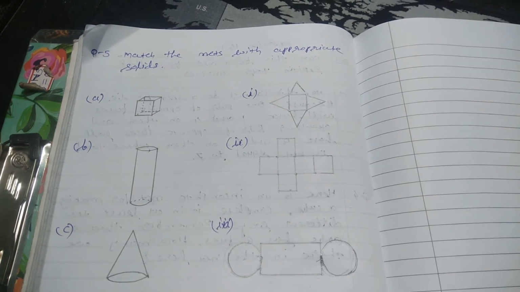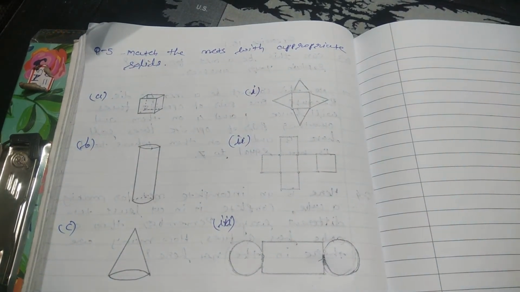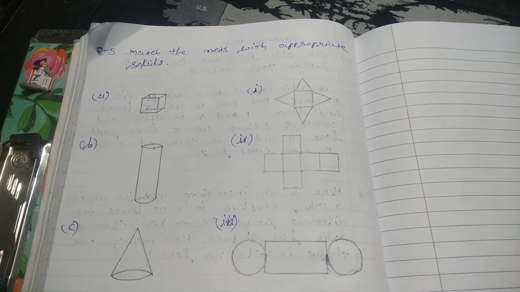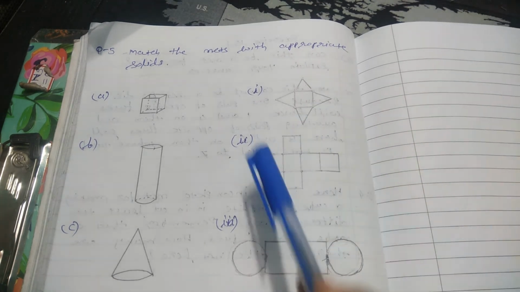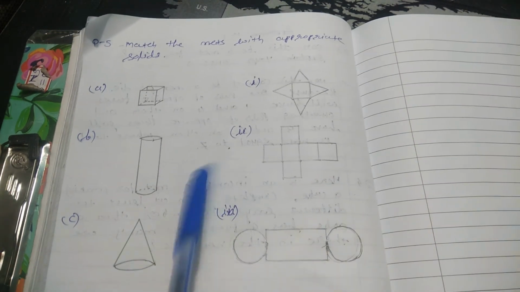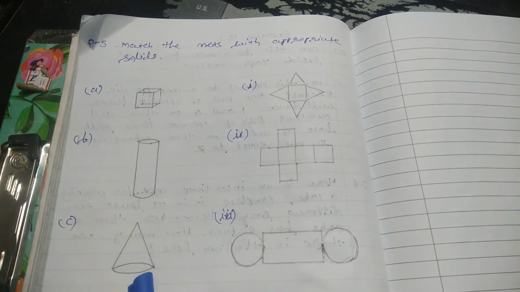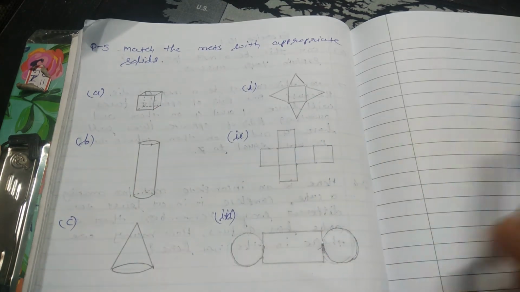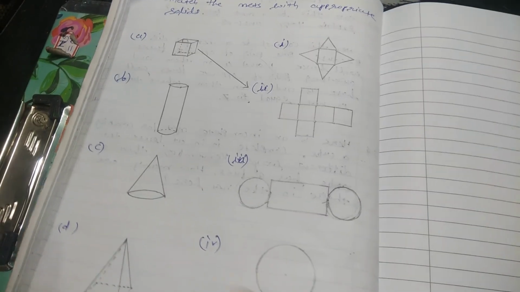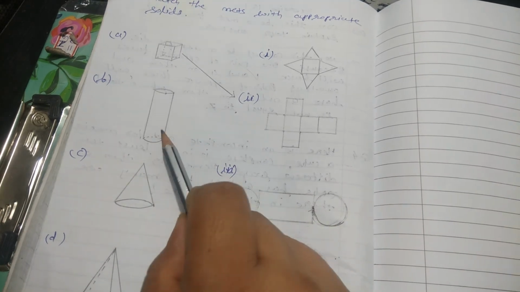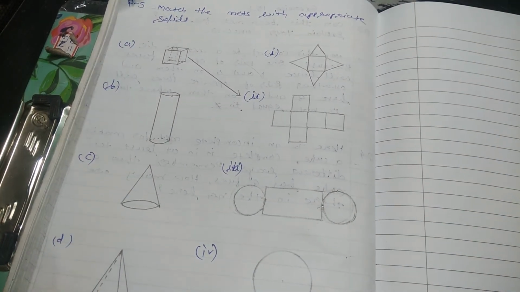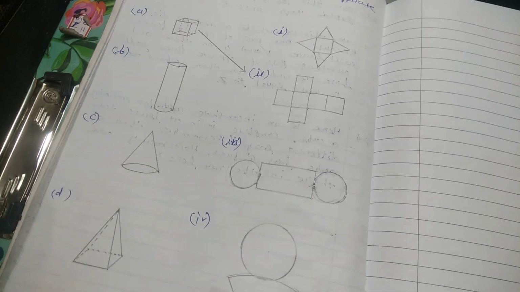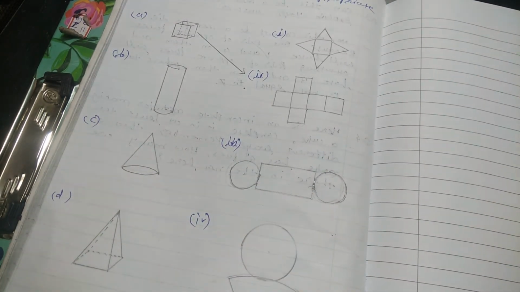Next question, question number 5. Match the nets with appropriate solids. So here in this part nets are given and we have to match these nets with appropriate solids. So we will start with the first solid. It is a cube. So for this cube the net will be number 2. Next, B, it is a cylinder. So the net for the cylinder is the 3rd.